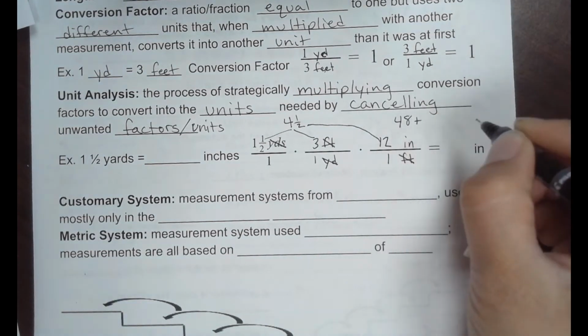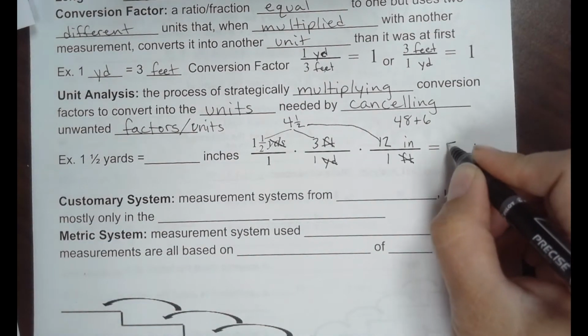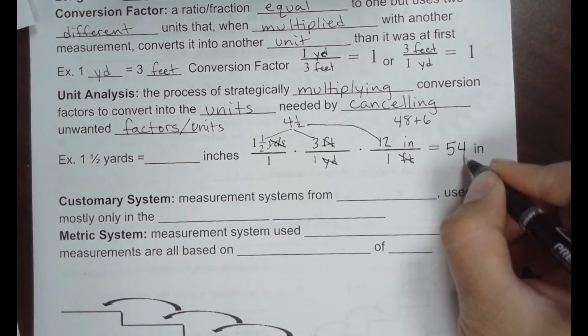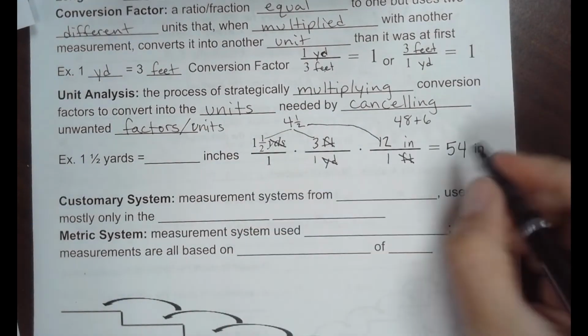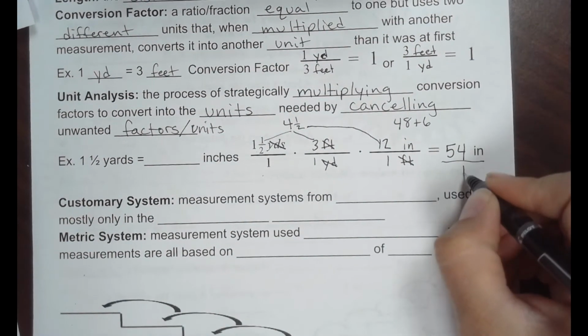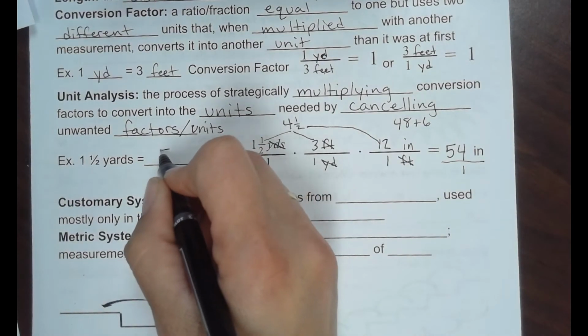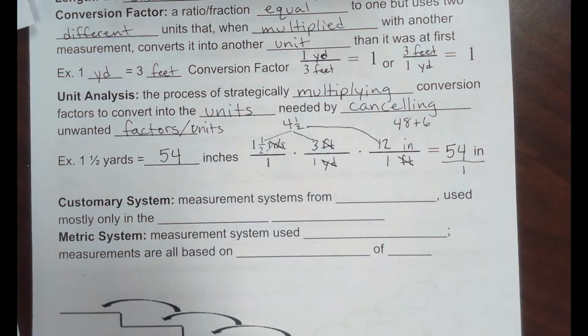Plus half of another foot would be 6. So it would be 54. There we go. So I get 54 over 1 times 1 times 1, but see how there's no units on the bottom? So 1 and 1/2 yards is equal to 54 inches.